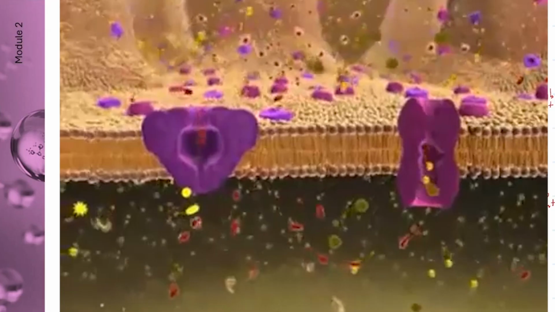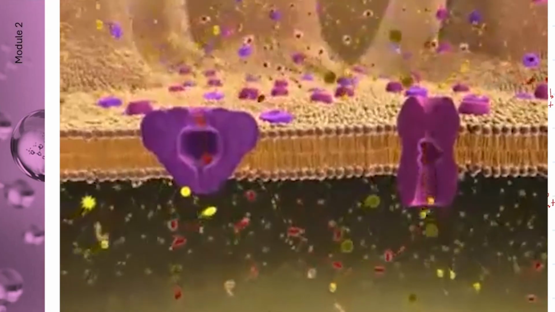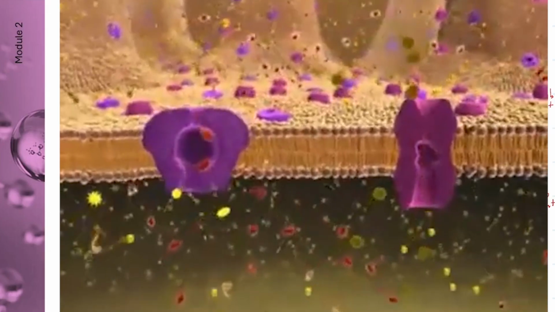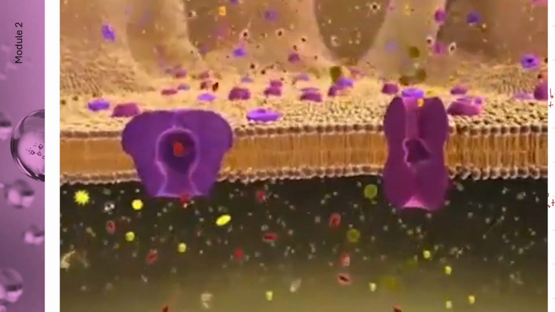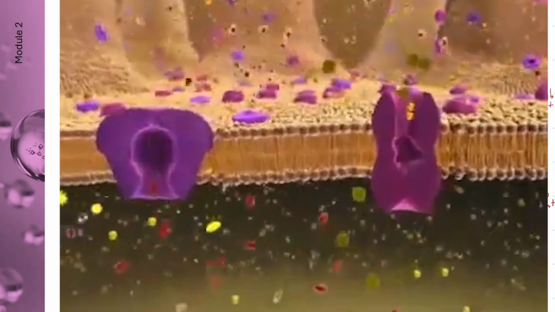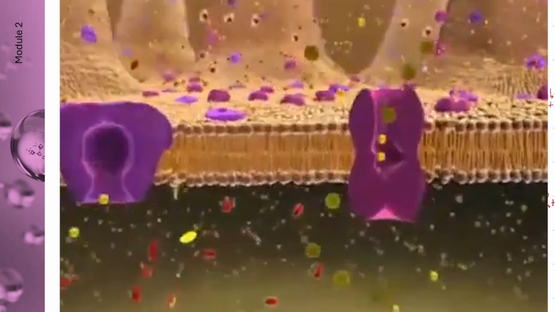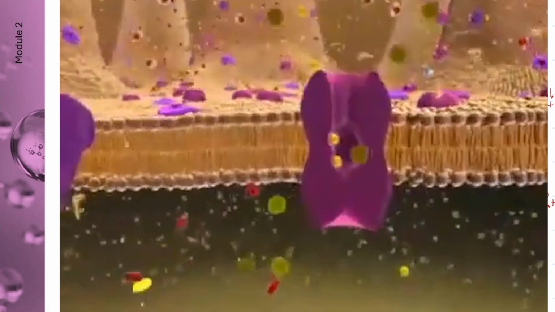So it's like a free ride of glucose into the cell, depending on the ATP already generated from the sodium potassium ATPase. That's the primary active transport, which creates an electrochemical gradient, and while the sodium naturally flows back into the cell, glucose then follows it.